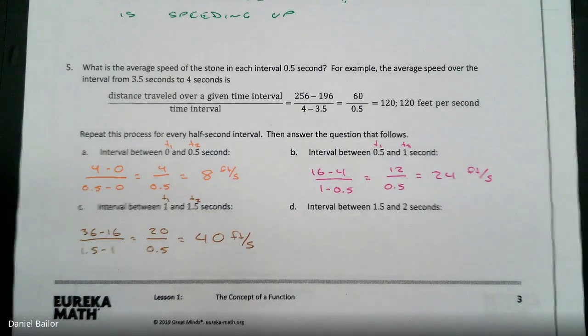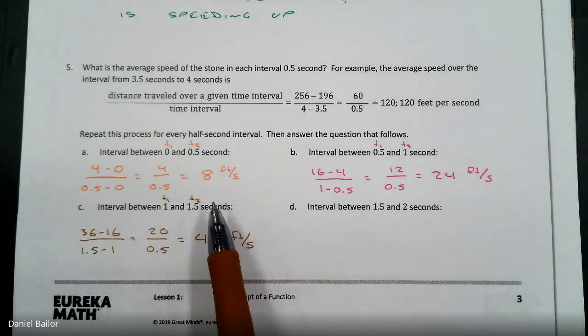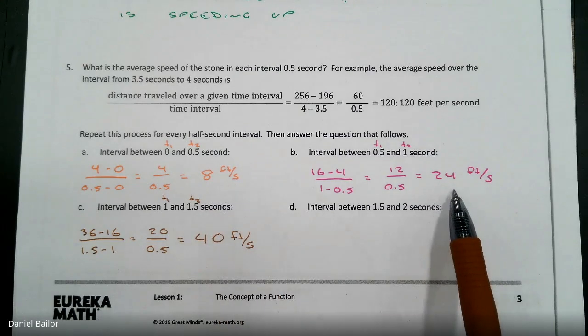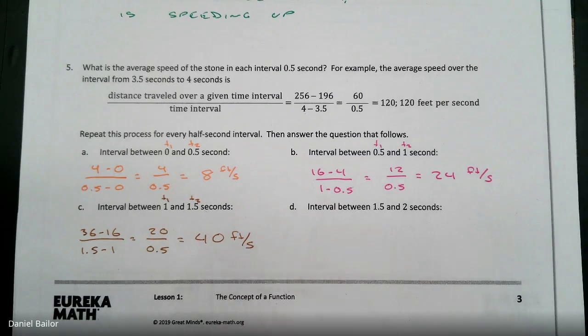So the speed is increasing. We start at 8. Then half a second later, it's moving at 24 feet per second. Then half a second later, it's moving at 40 feet per second.